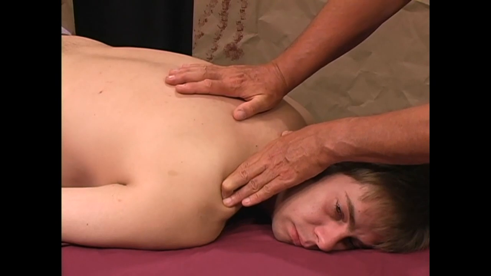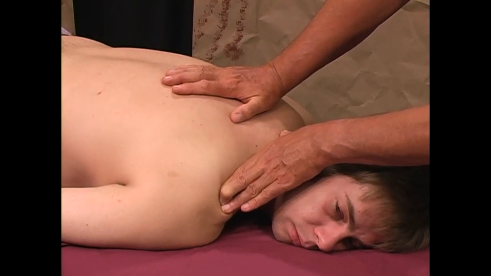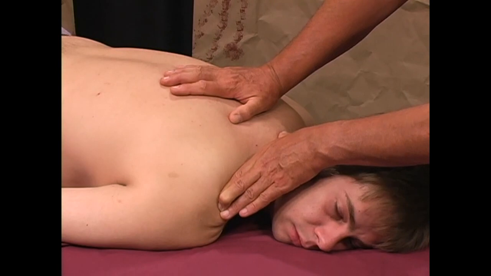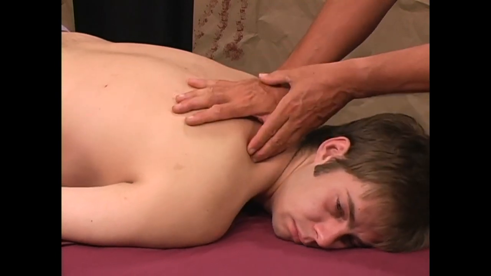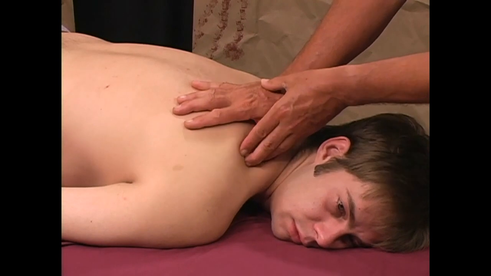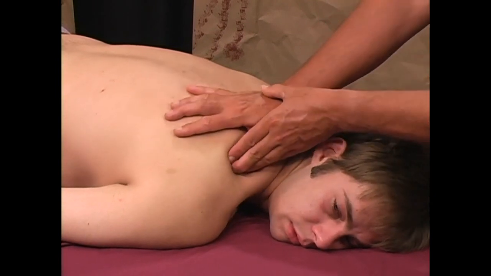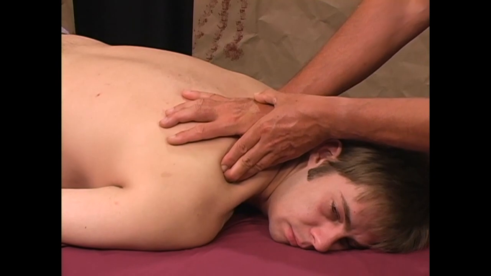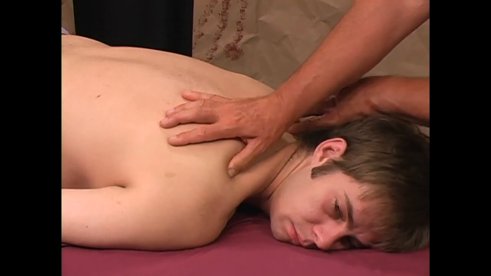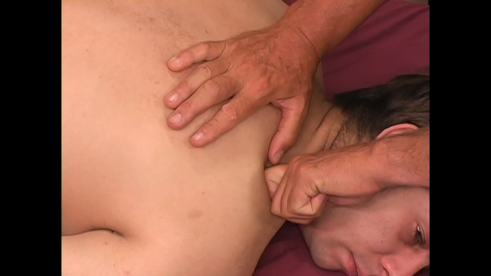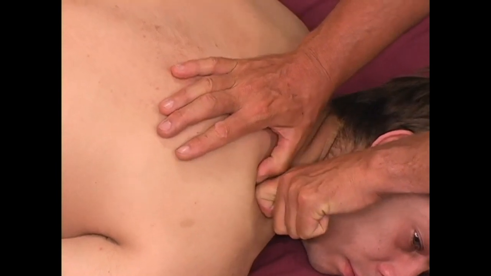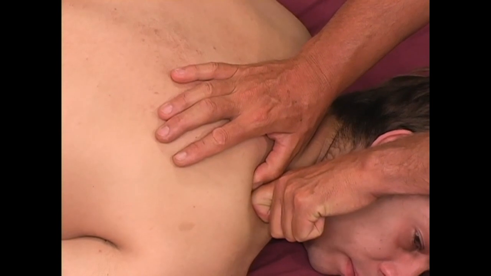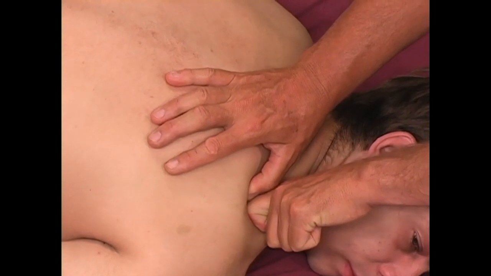And I use my fingertips, I use my thumb, I use my knuckle, anything that I can use to get in there deeply. Is that too much now, Jeremy? No? Okay, but you'll tell me if it's too much, won't you? If you come off the table, I'll know that it's too much. All right. Just going along so slowly, allowing that tissue time to open and wake up and otherwise get active.